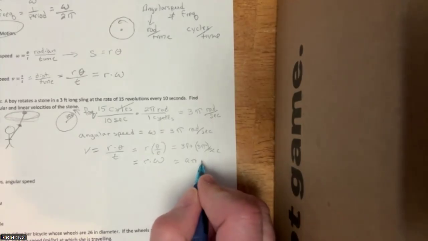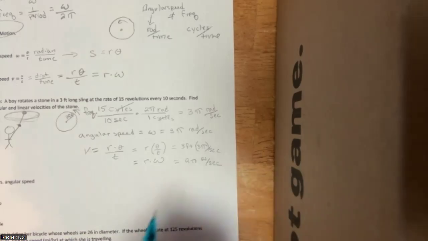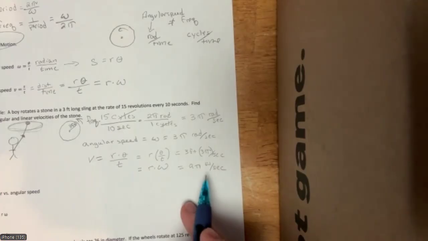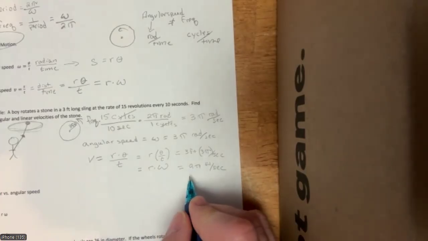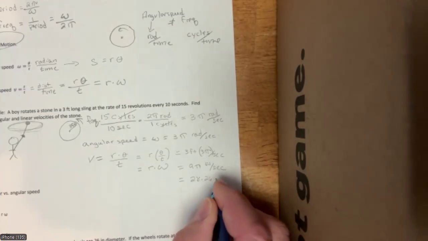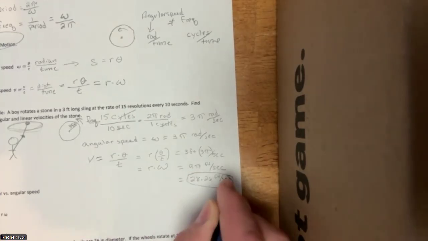All right, so 9 pi feet per second, and that's not a unit that really helps. 9 pi, that's not a number that really helps us tell in our heads how fast it is. So 9 times 3.14 gives us 28.26 feet per second. That gives me a better sense of how fast that's going.